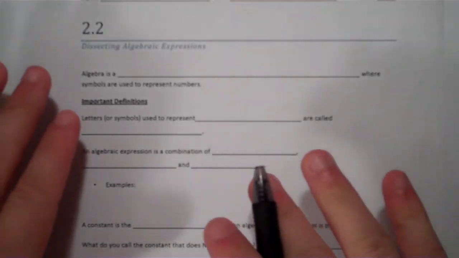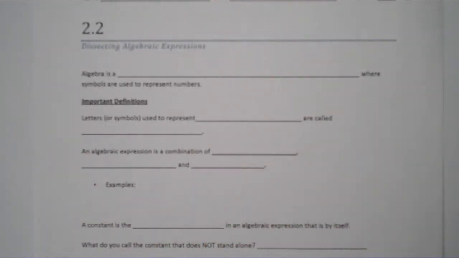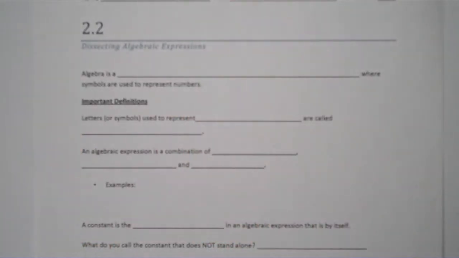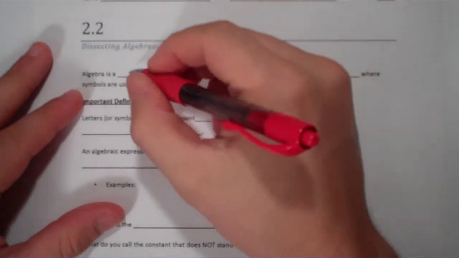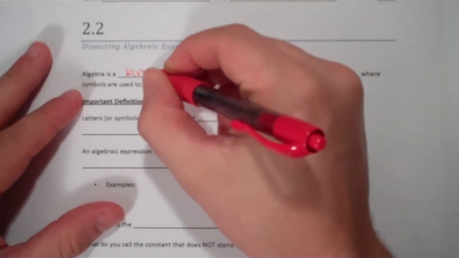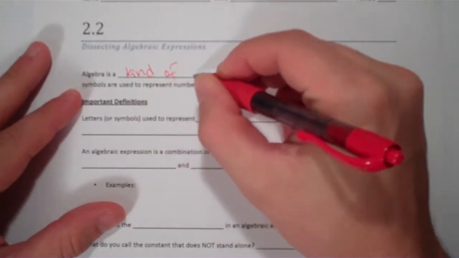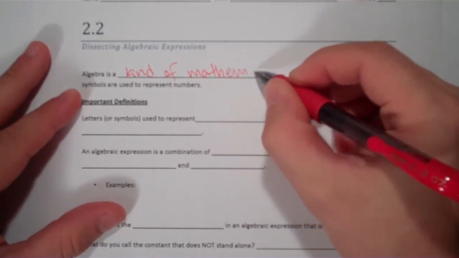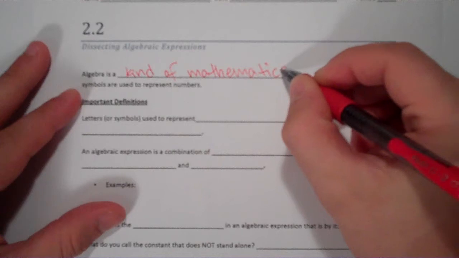First, let's talk about algebra. We touched on the definition in the beginning of the year really quickly. Algebra is a kind of mathematics.